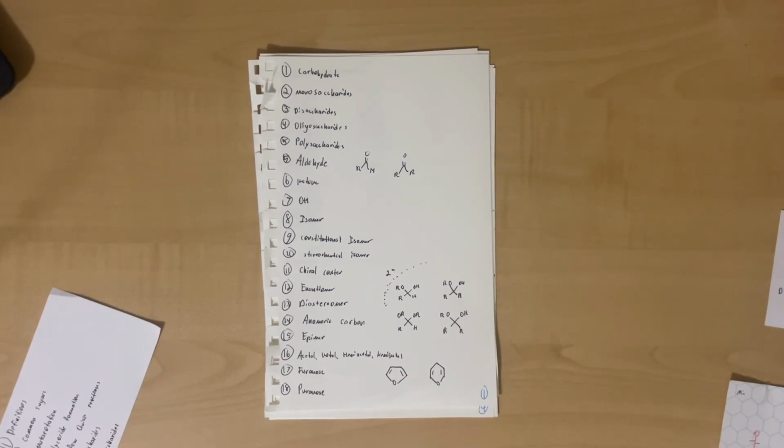Okay, so 14th, we have an anomeric carbon. The anomeric carbon is the carbon atom in a cyclic carbohydrate that was previously the carbonyl carbon in the sugar's linear form, which will become a new stereocenter or a chiral center upon cyclization. And so the idea is that in a process that we'll go over in a few moments called mutarotation, the linear form of glucose converts into the cyclic form naturally on its own.